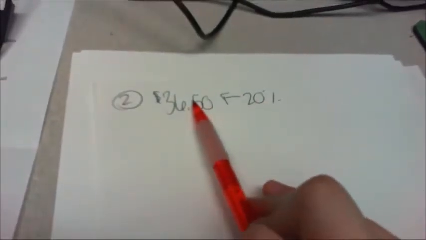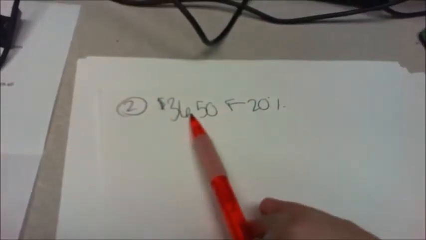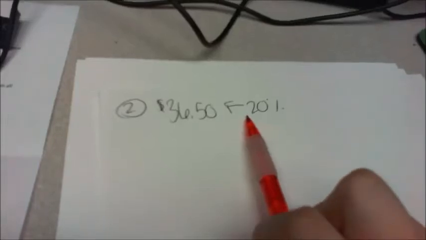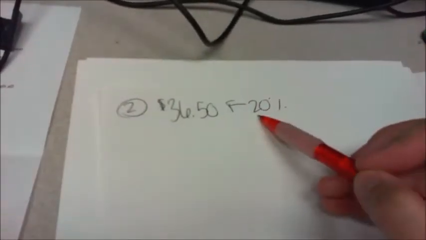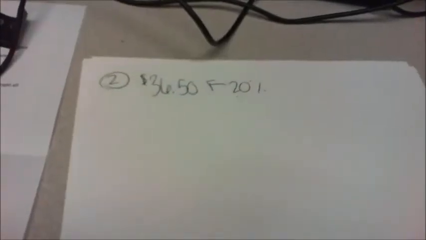So when we learned percents, we learned to multiply our percent by this to figure out how much we're getting off. So there's two ways we can do this. The first way is to find out how much we're getting off and then subtract it from the original, or we think about how much of the percentage of it we're paying for and then we find it. Let's do it the first way. I'll do it both ways so you can learn.